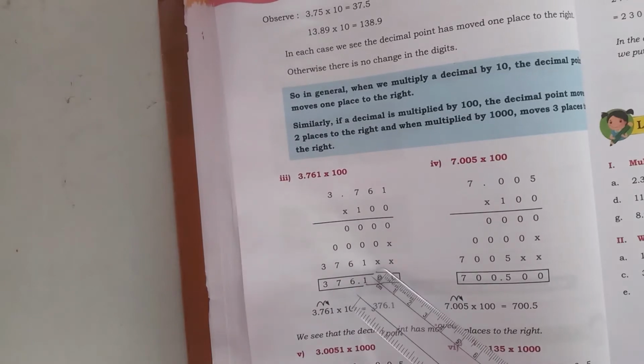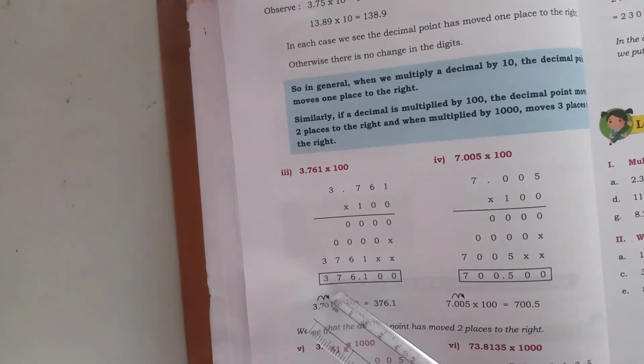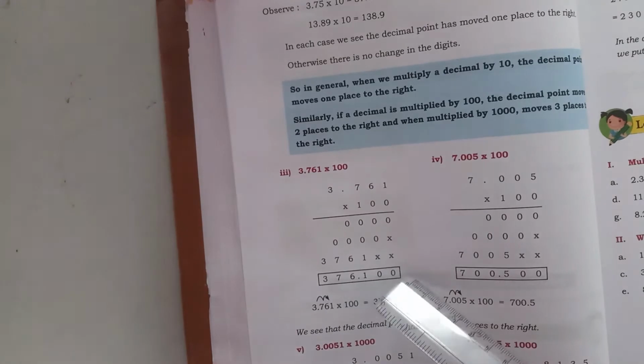Okay, see, for example, 3.761 into 100. So when we multiply, our answer is 376.100.